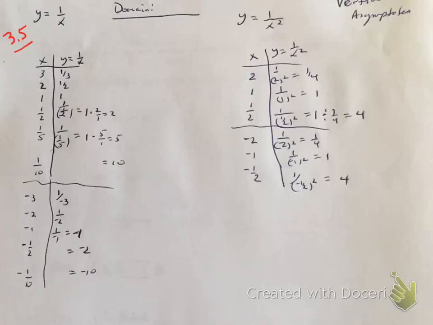Okay, here's our introduction to rational functions. This is, I believe, section 3.5. As a preliminary, we have to substitute some numbers into two different functions. One of them is y equals 1 over x. The other one is y equals 1 over x squared. So that you can see what's going to happen at each of these different functions, and then you're going to commit it to memory, just like you would do back in chapter 2, where you have a function and you know what the shape is going to look like associated with that.